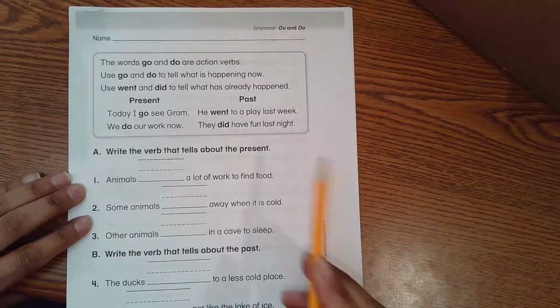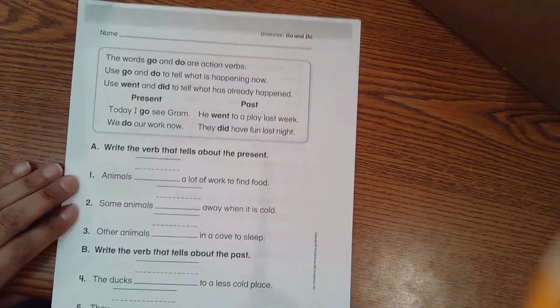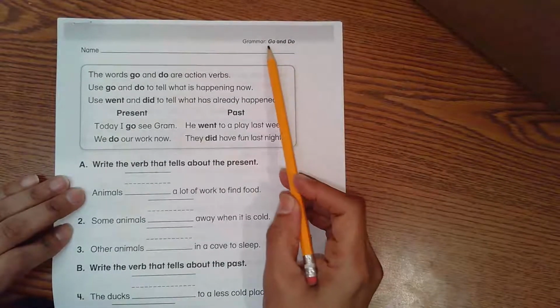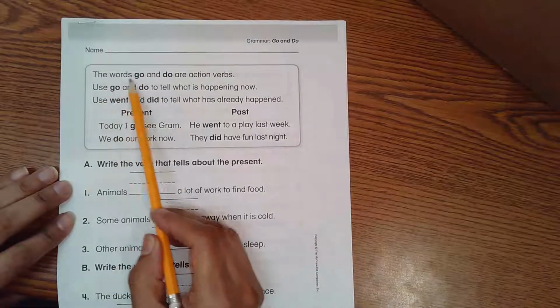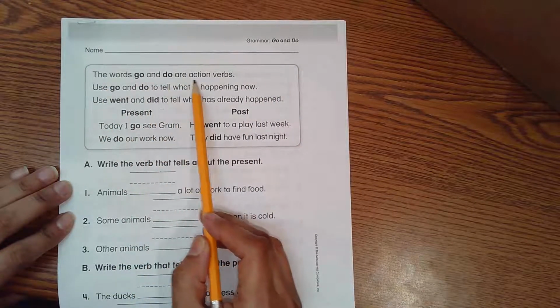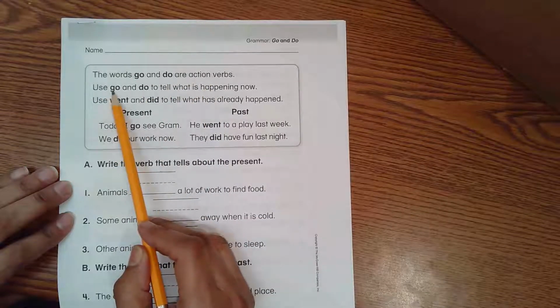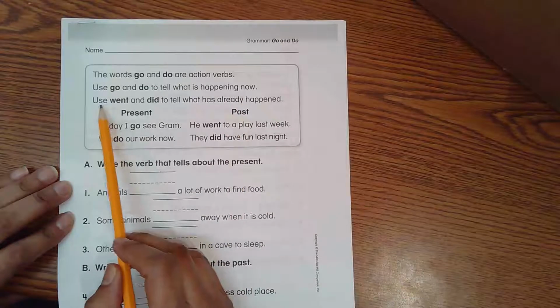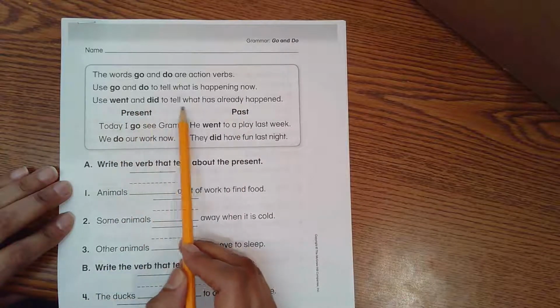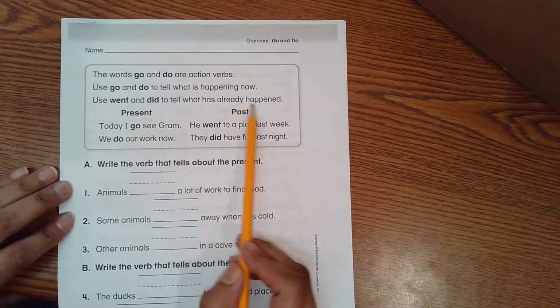We're still in unit 4, today is week 3. The grammar rules, go and do. Let's read. The words go and do are action verbs. Use go and do to tell what is happening now. Use went and did to tell what has already happened.